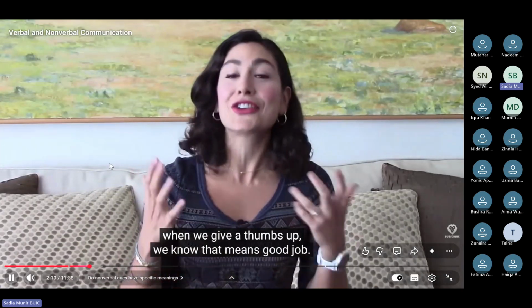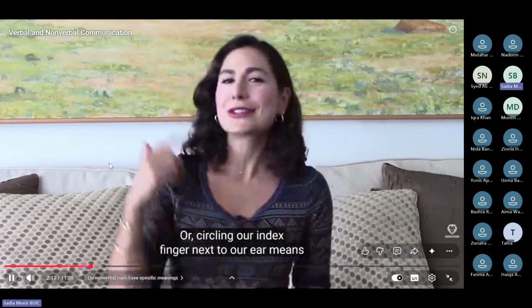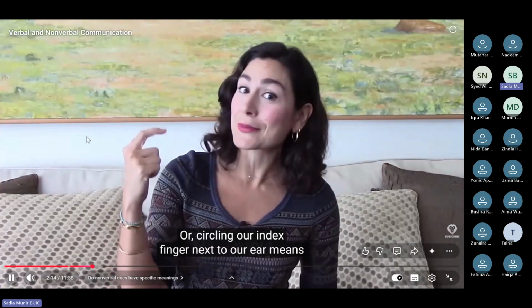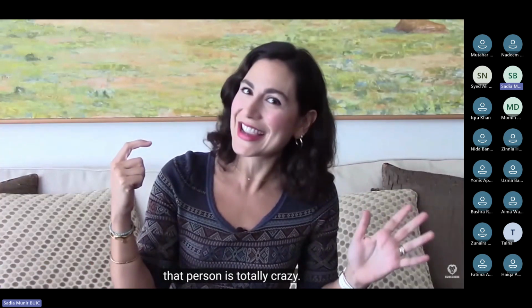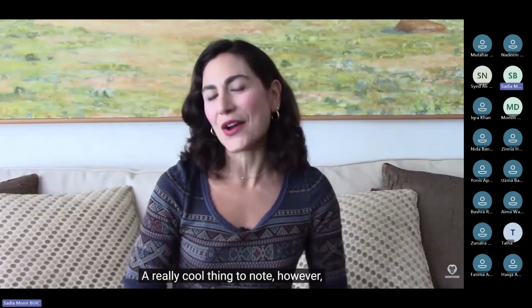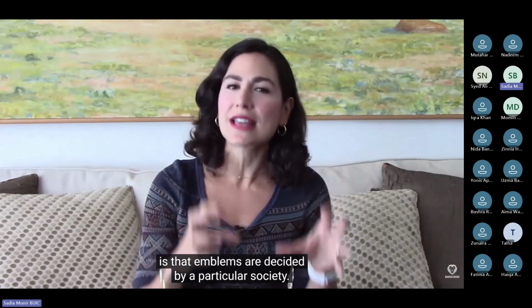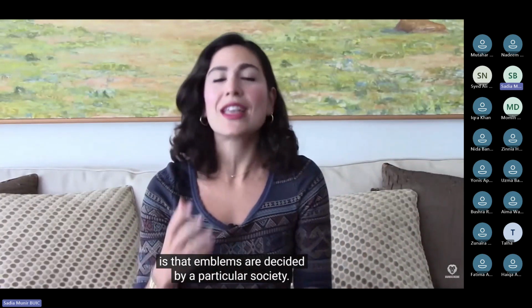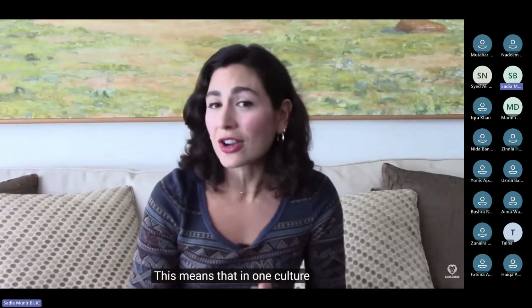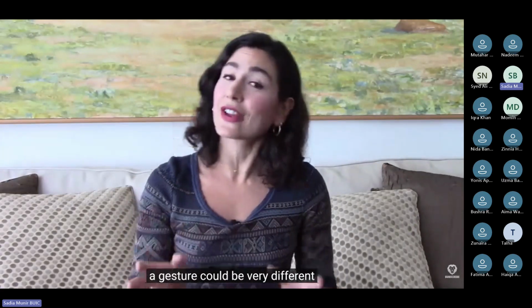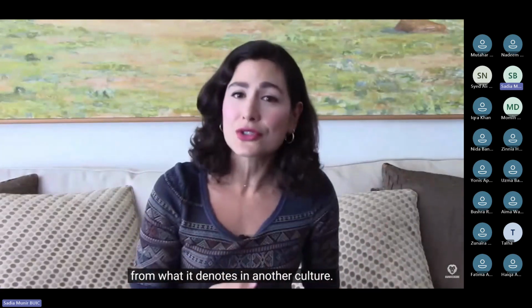We know that means good job, or circling our index finger next to our ear means that person is totally crazy. A really cool thing to note, however, is that emblems are decided by a particular society. This means that in one culture, a gesture could be very different from what it denotes in another culture.